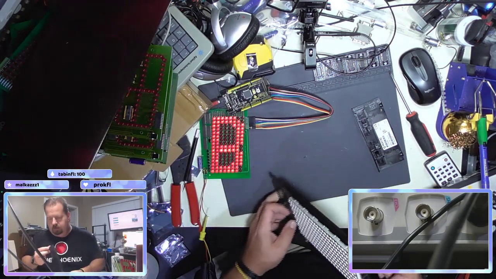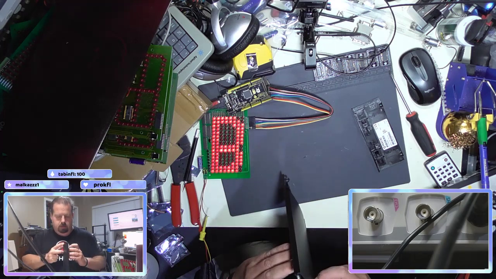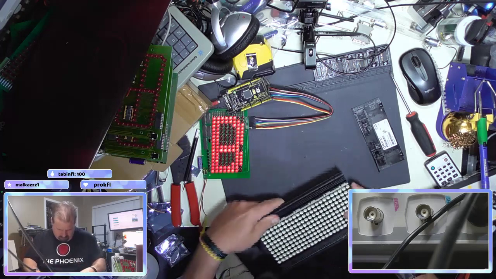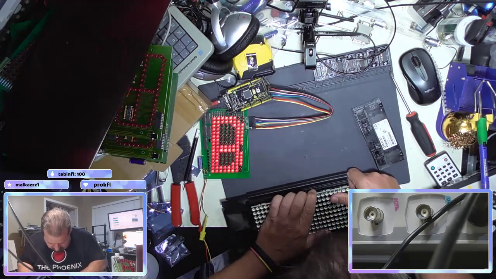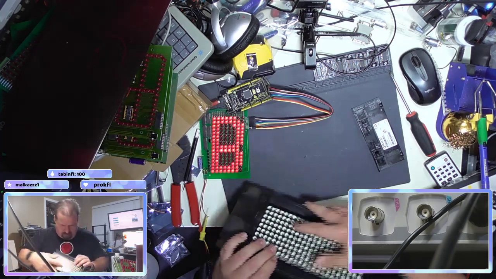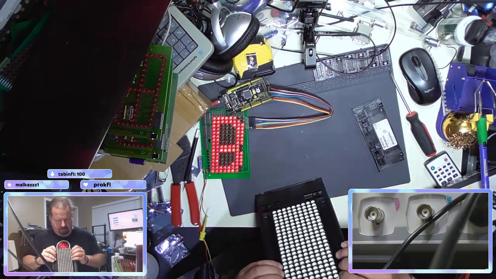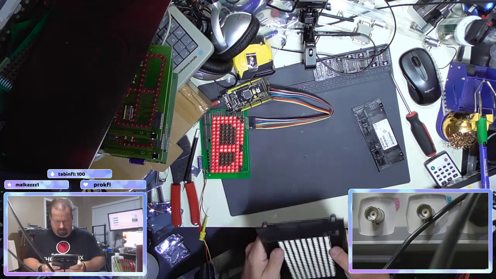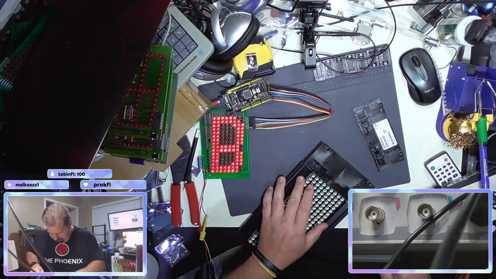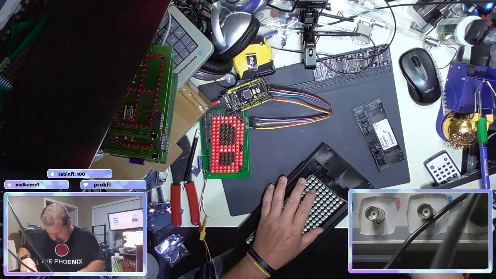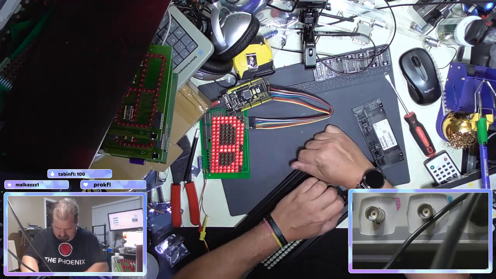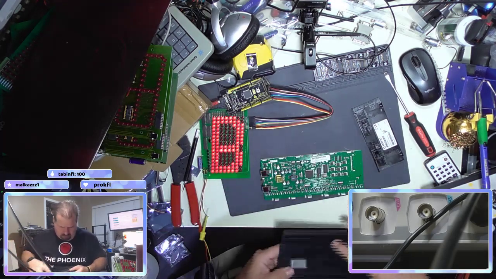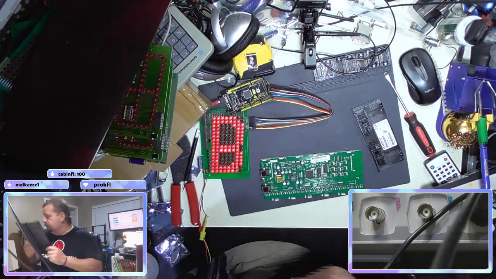Look at that. Those are big jumbo. Alright. Now these are individually addressed keys. Alright. There's our module.